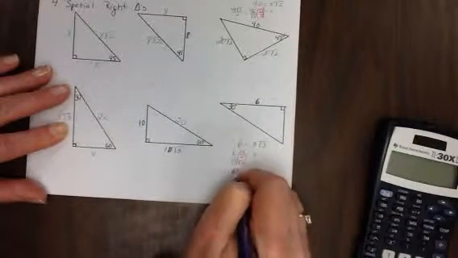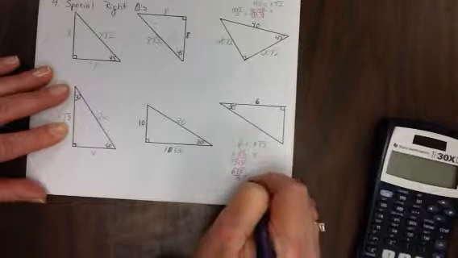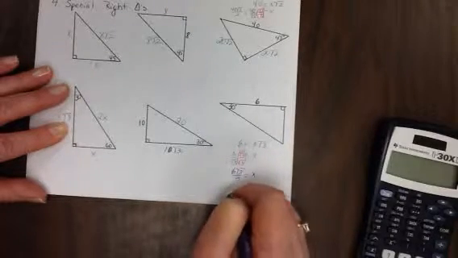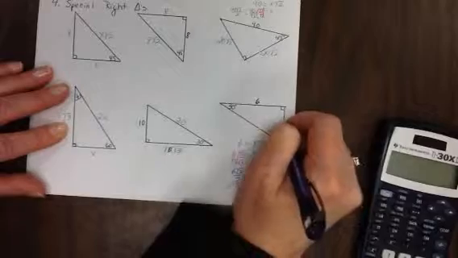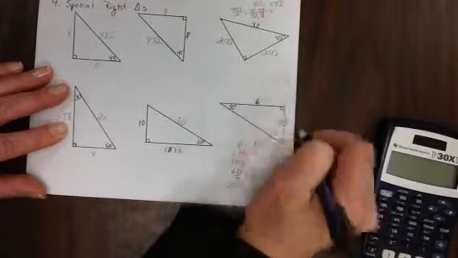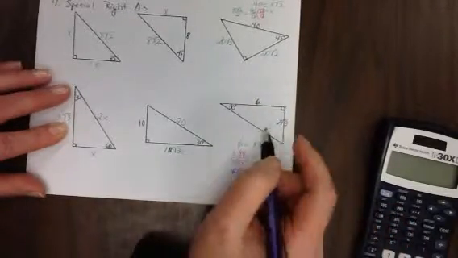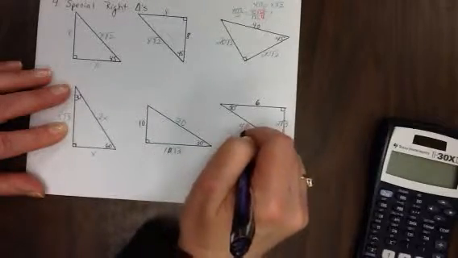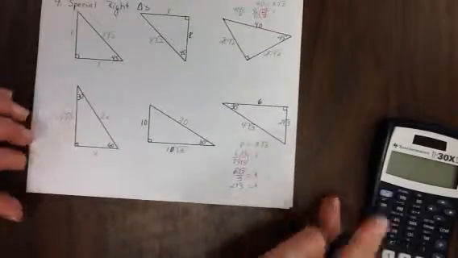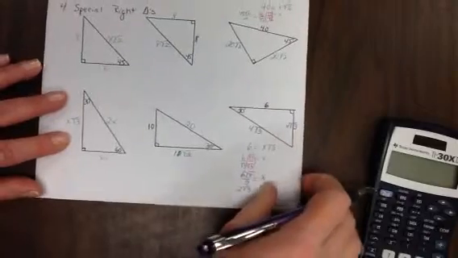So I get 6 times the square root of 3 over 3, which reduces to 2 times the square root of 3. So that means that my short leg is 2 times the square root of 3. For the hypotenuse, we're just going to double that, and we're going to get 4 times the square root of 3. And that's the basics of the 30, 60, 90.